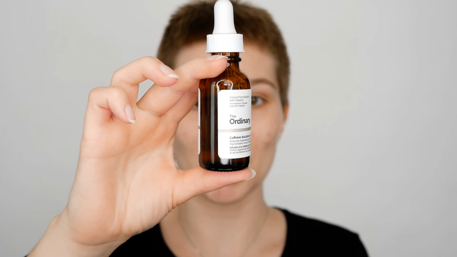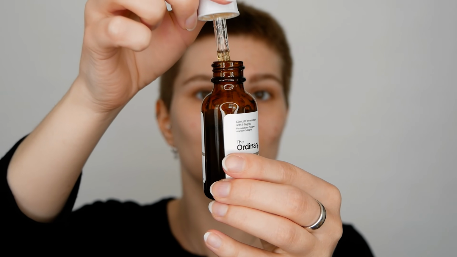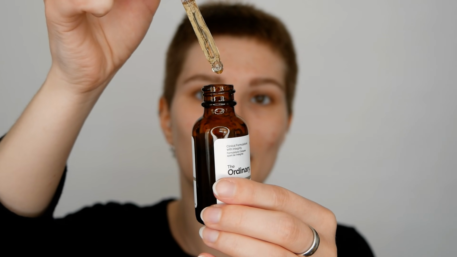You can also use the caffeine solution in the AM and PM skincare routine, which also means that you are going to use just the tiniest bit of it, and it has also a handy dropper so that you also can control the amount that you're going to use. Now I'm going to use those two fingers, one finger per side, and I'm going to stick with one drop.